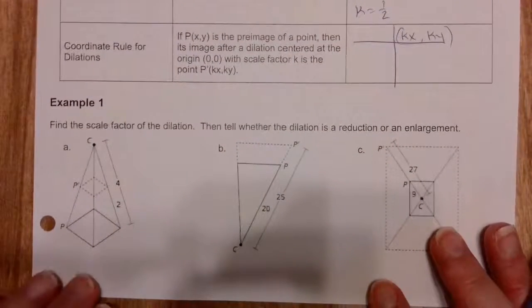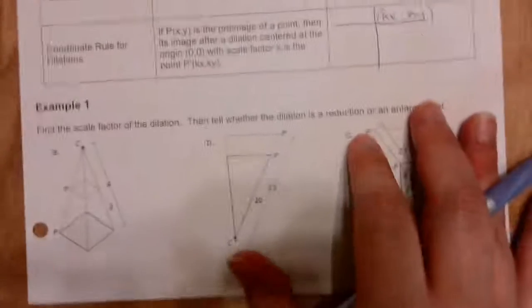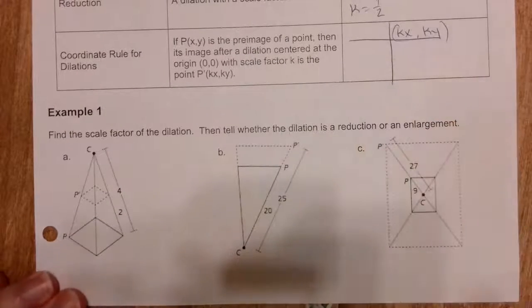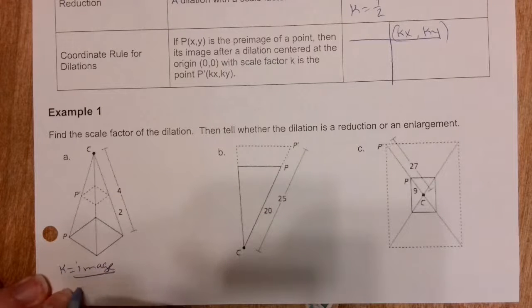So let's look at example 1. Find the scale factor of the dilation, then tell whether it is a reduction or an enlargement. So remember, scale factor K is the image over the pre-image.